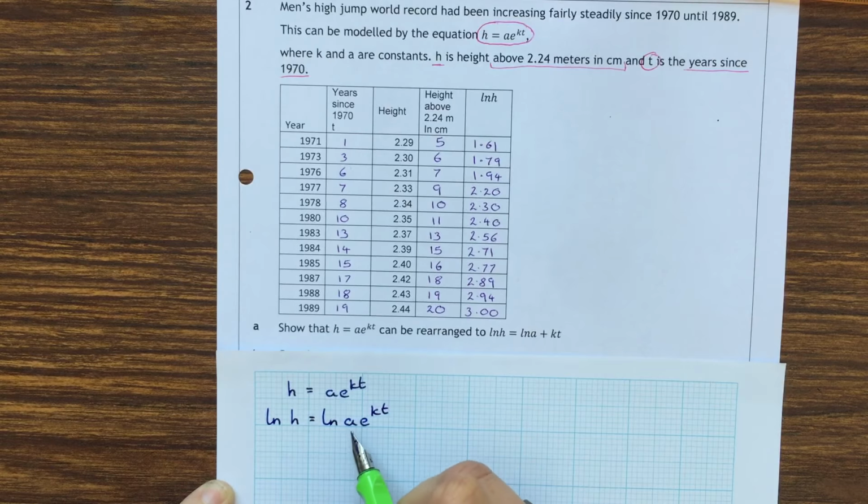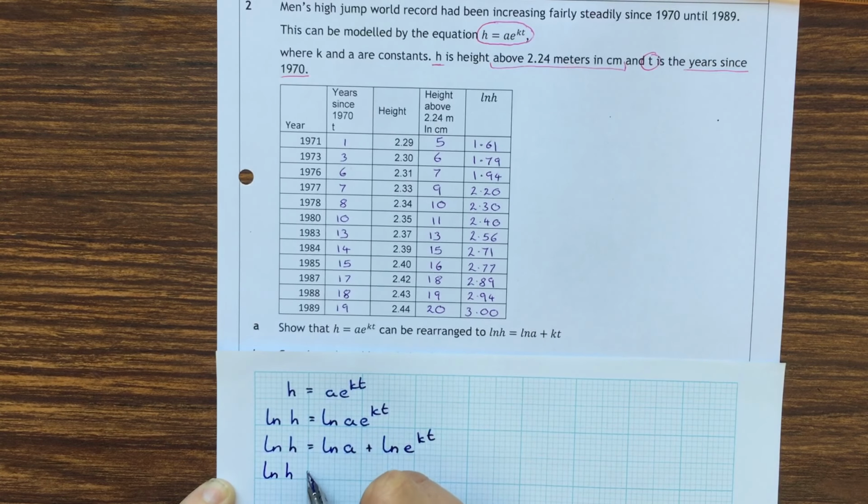You can separate two things that are times together and they'll turn into an add thing. So ln h is going to stay the same. We can separate ln a and ln e to the kt. We then need to know that these two are inverses, so we'll cancel each other out. So you've got ln h equals ln a plus kt.